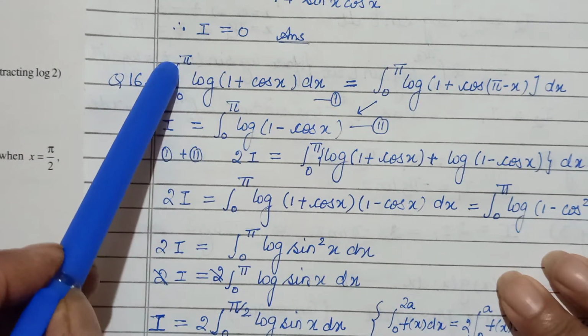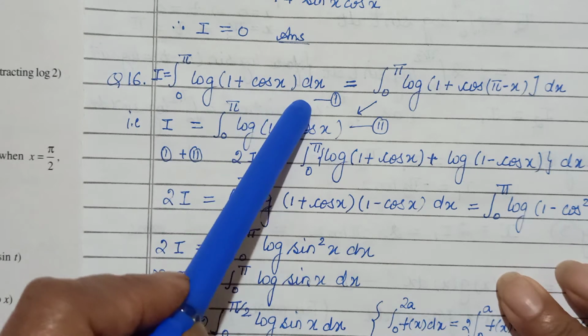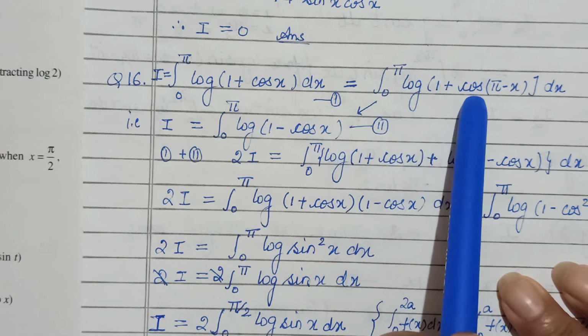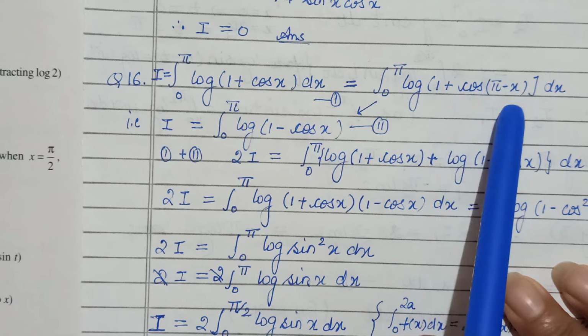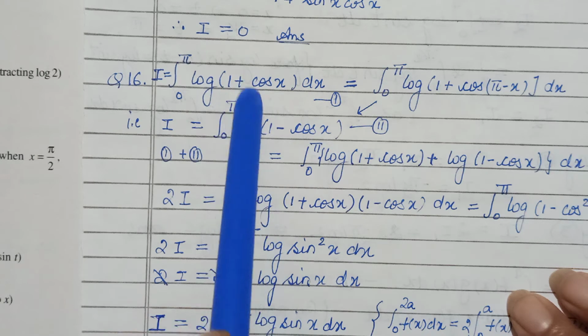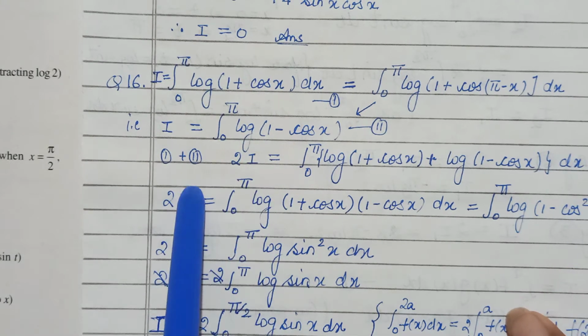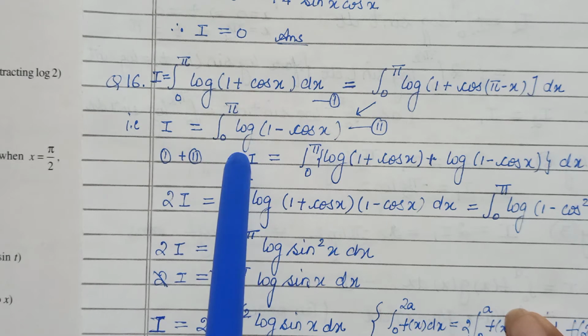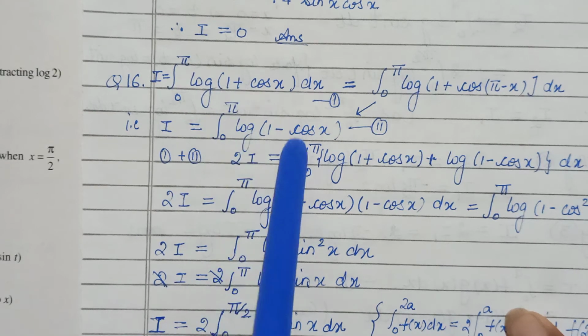The integral from 0 to pi of log of 1 plus cos x dx, applying the property again, 0 to pi of log of, here I've shown the property, so cos of pi minus x becomes minus cos x. So again you've got these two equations which you will add, so you will get 2I is equal to log of a plus log of b, which becomes log of a into b.